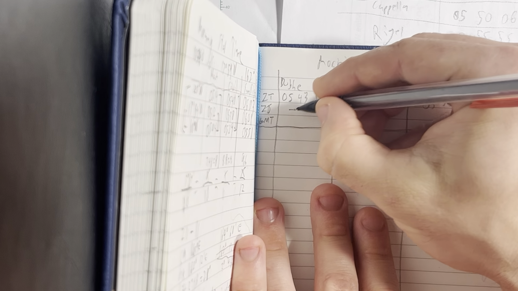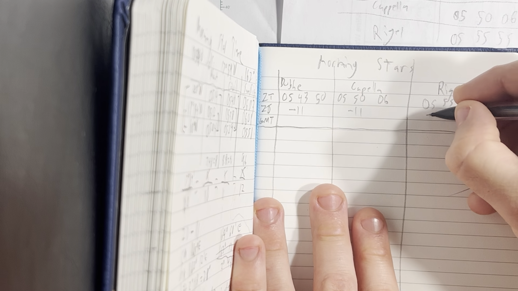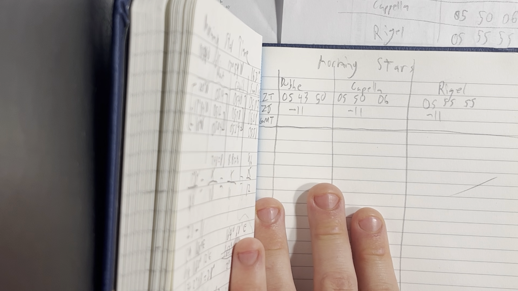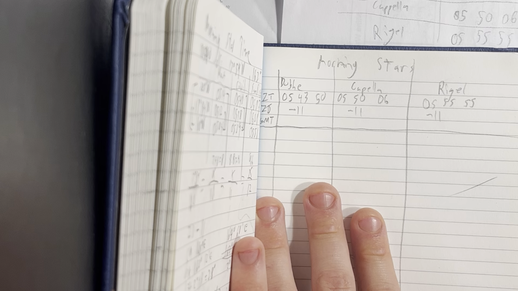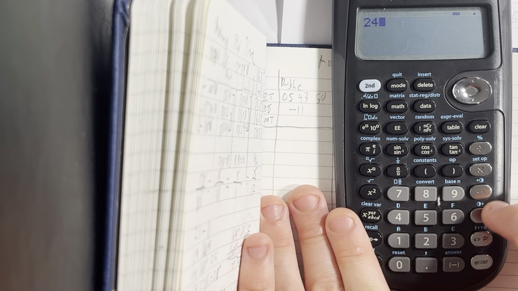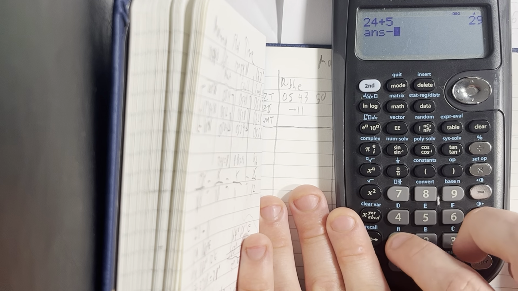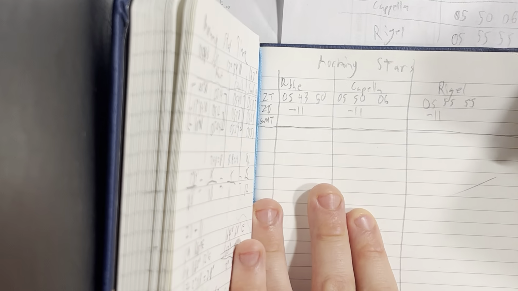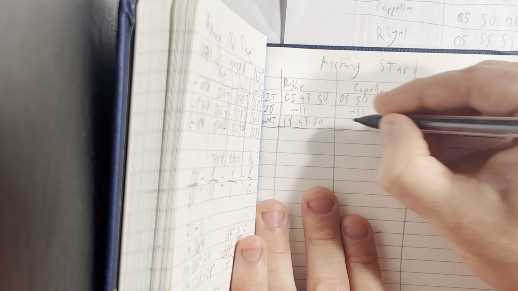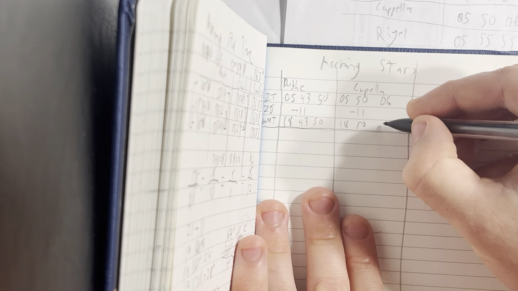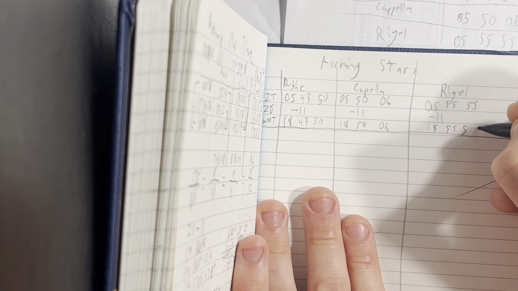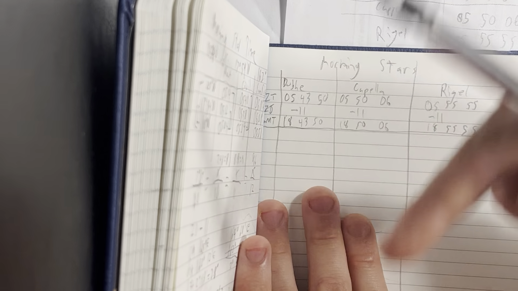We know we are in ZD minus 11. Sorry. And that's true for all 3 of them, so we can quickly run through and subtract 11 hours from 5, which the easiest way to do is 24 plus 5 will get us 29. Subtract 11 hours, and that gets 18. So our GMT time is 18:43:50, 18:50:06, and 18:55:55. It's important to note we just went back a day.